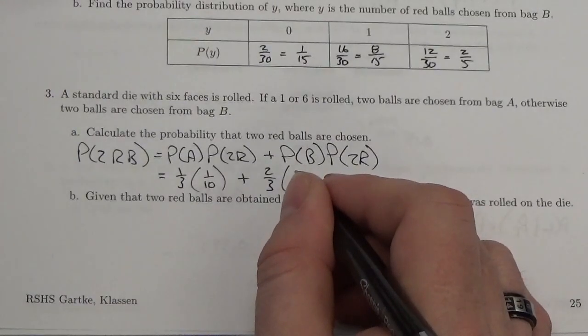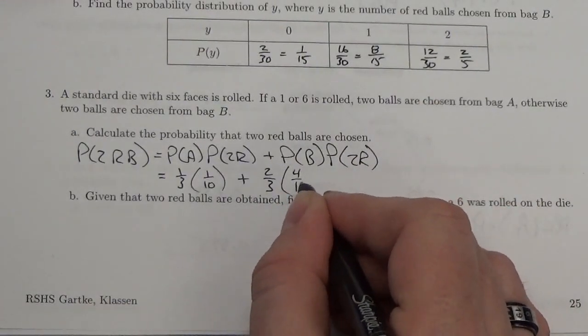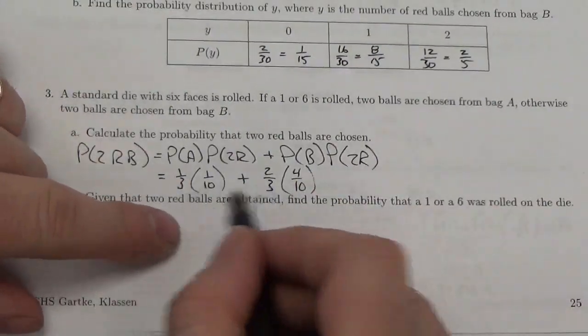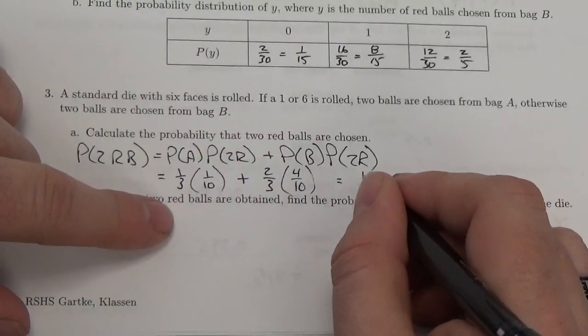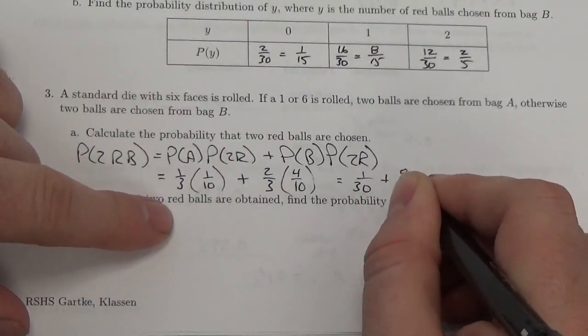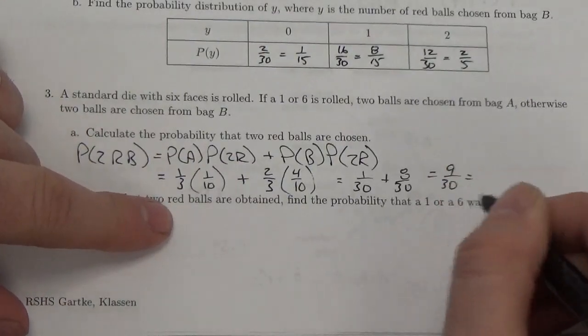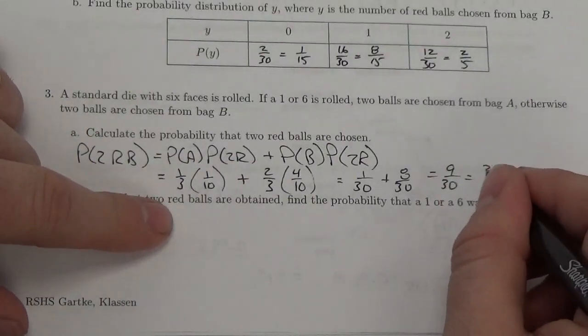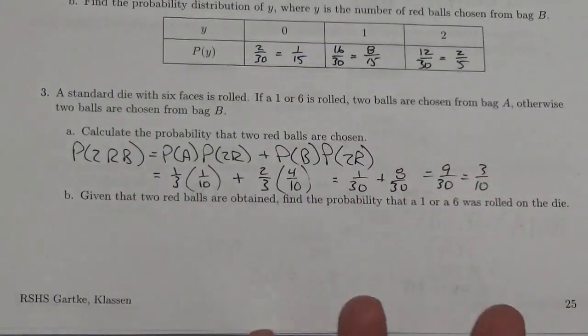Now, I'm kind of lazy here. I could put 2/5 here, but I'm actually going to put 4/10, because in a second I'm going to add those together, and I might as well have common denominators. So that's going to be 1/30 plus 8/30, altogether 9/30. I can divide each of those by 3 to get 3/10. So the probability that I'm going to get 2 reds is going to be 30%, 3/10.